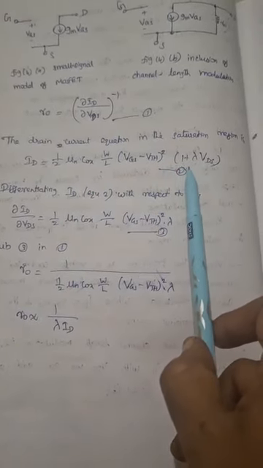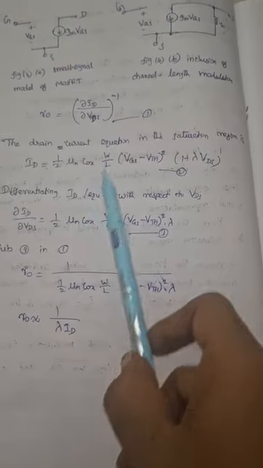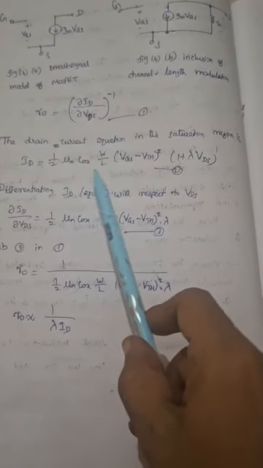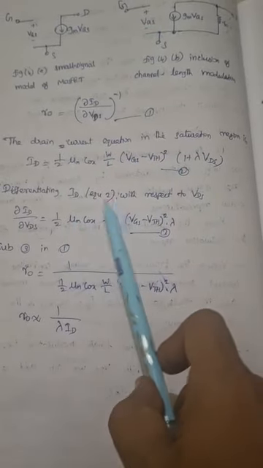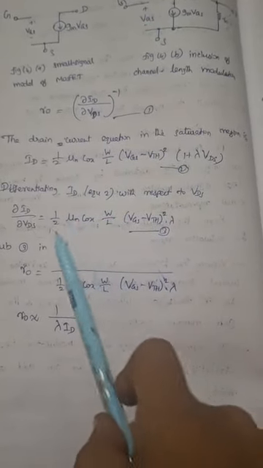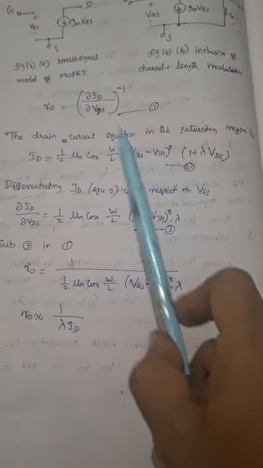Next we have lambda VDS into this value. When you differentiate this with respect to VDS, VDS becomes 1, so we get lambda into half mu n Cox W by L into VGS minus VTH the whole square. This is what we get when we differentiate this equation with respect to VDS.